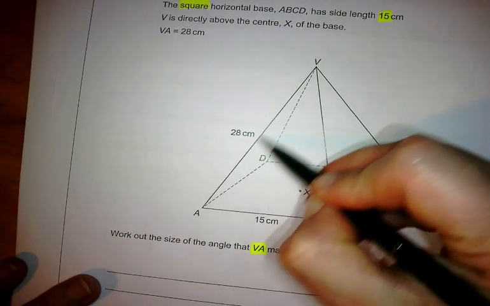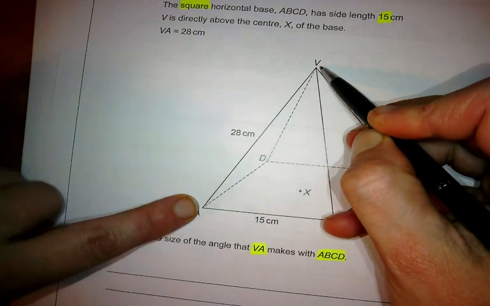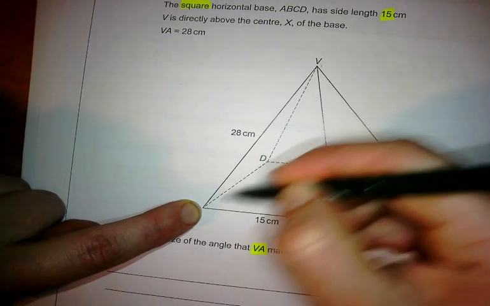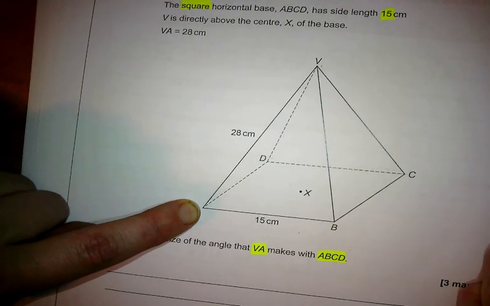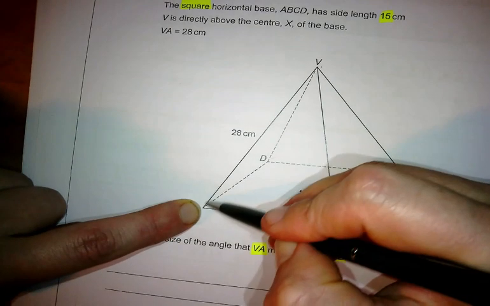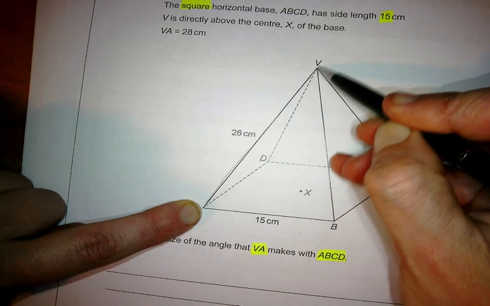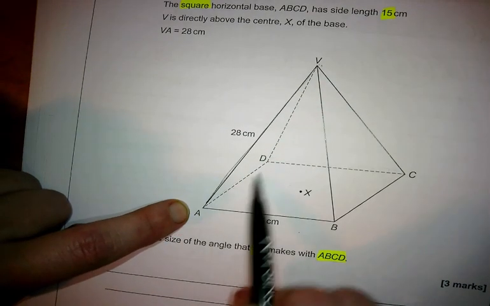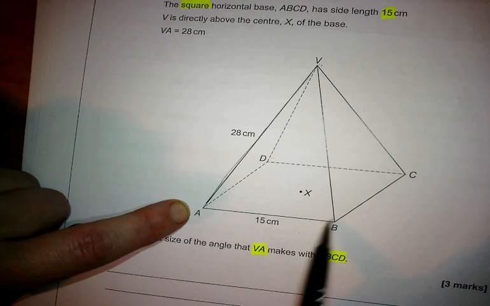So here's VA, and I want the size of the angle that makes with this plane ABCD. I'm going to see if I can draw a right-angled triangle where this is going to be one of the sides, and another of the sides is going to be lying in the plane ABCD.